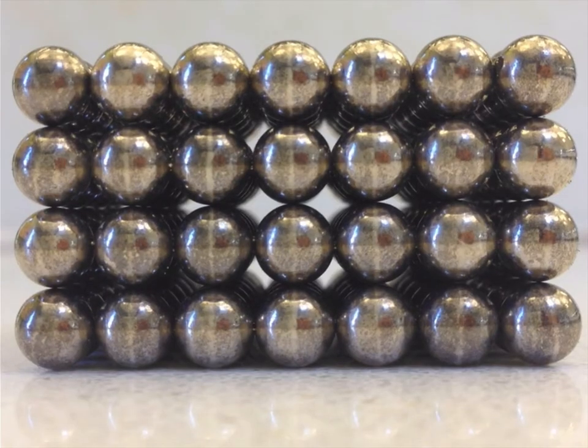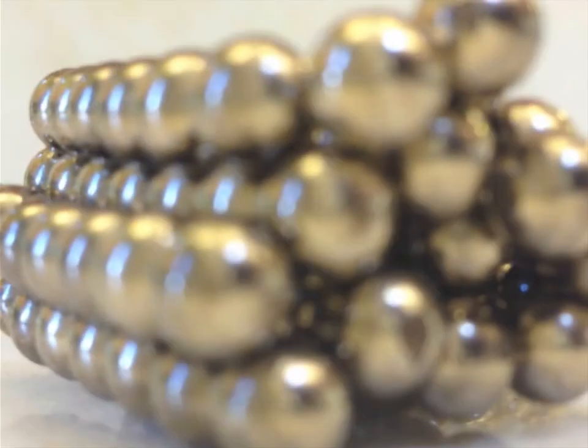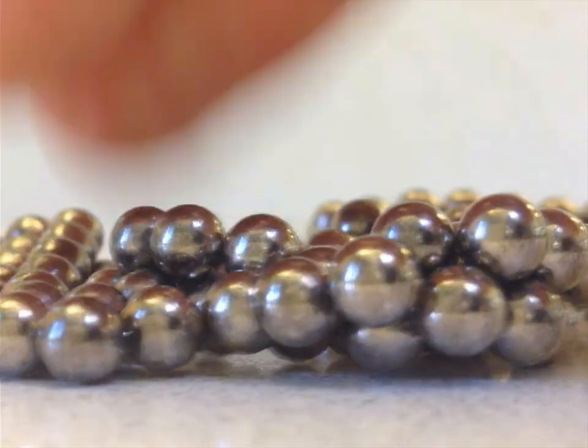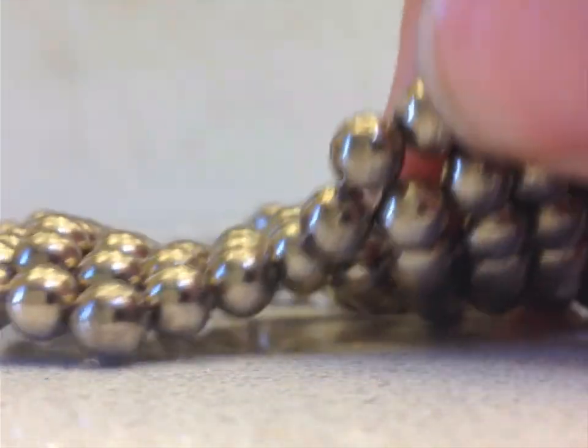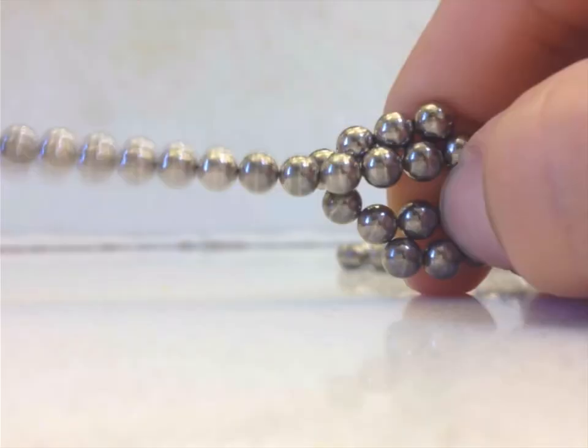These magnetic buckyballs are representing the atoms of an element, like aluminum. Metals can be hammered into thin sheets, which means they are malleable. They can also be drawn into thin wires, which is ductility.